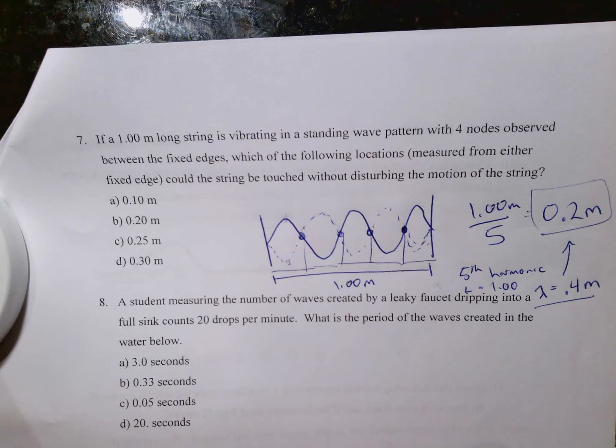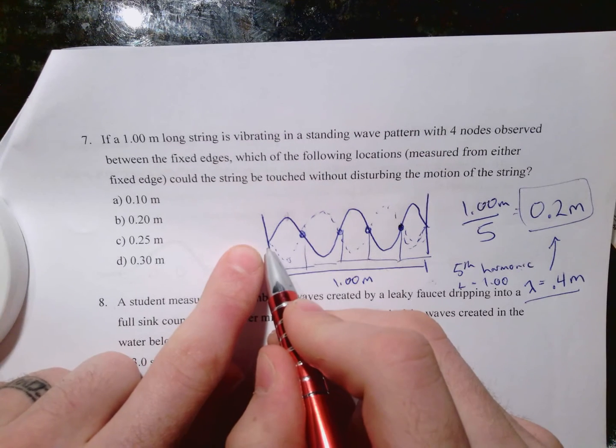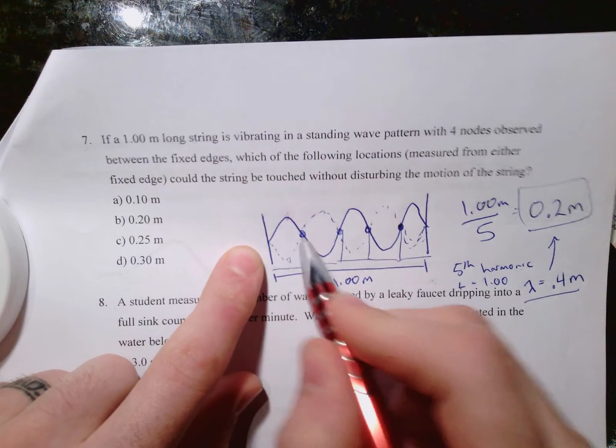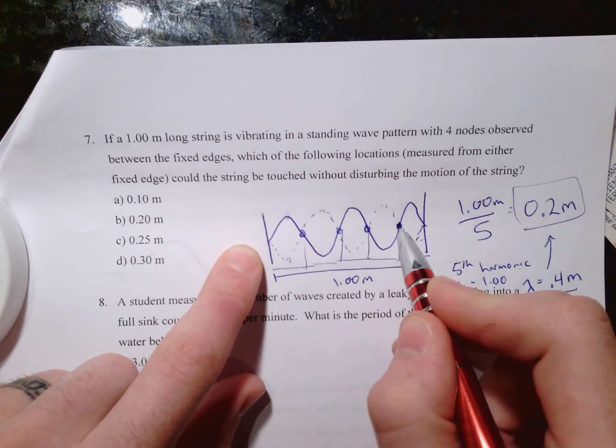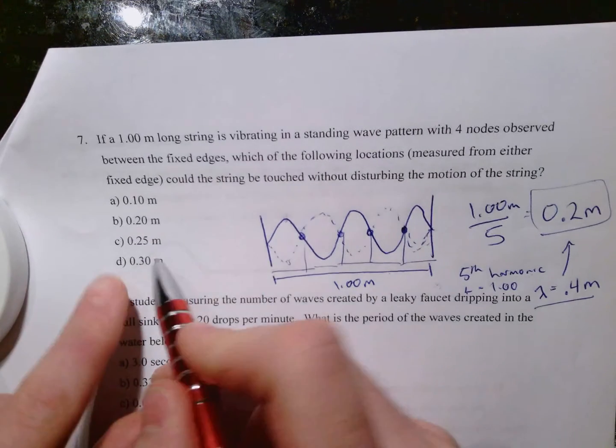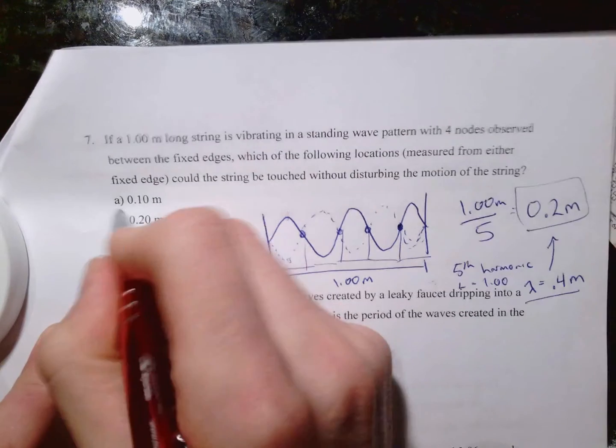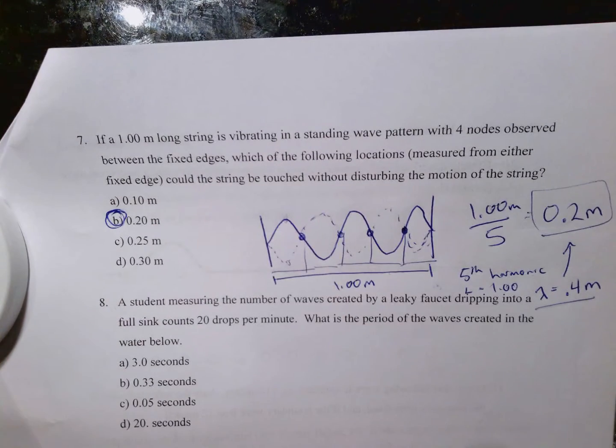So, starting from either edge, you'd have to move either 0.2 meters, or 0.4 meters, or 0.6 meters, or 0.8 meters to reach a node. And the only one of those options here is B, 0.2 meters.